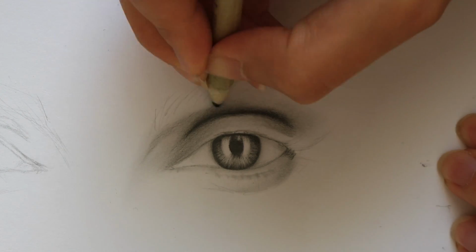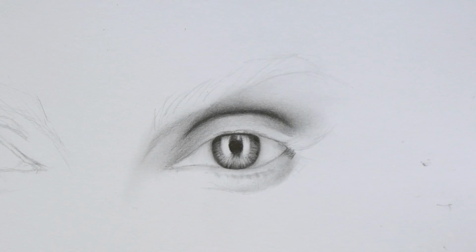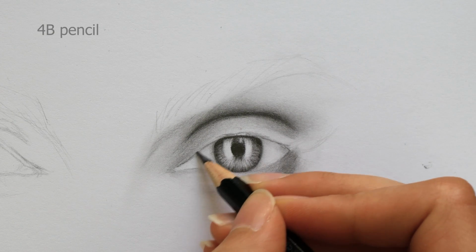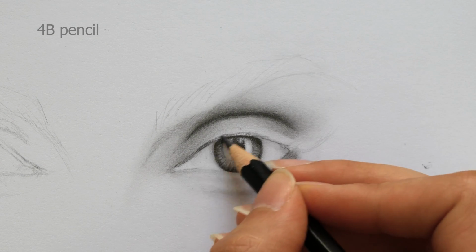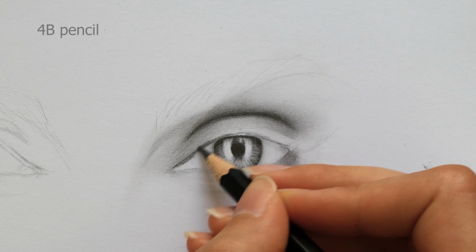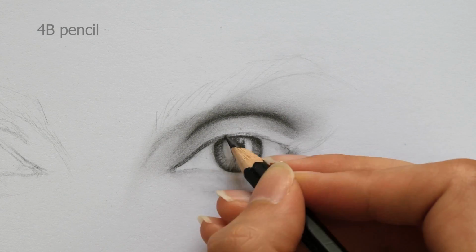And when we're done with the skin, we can start creating the makeup on her eyes. To create the wing on her eye, I will take 4B pencil and I will apply it just like an eyeliner around the contours of her eye.